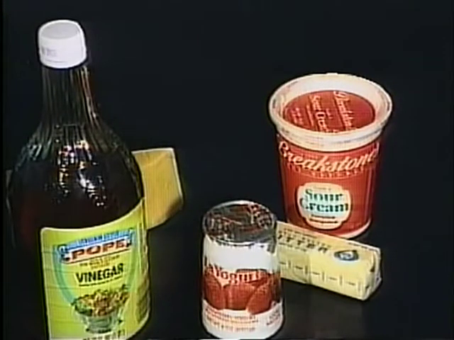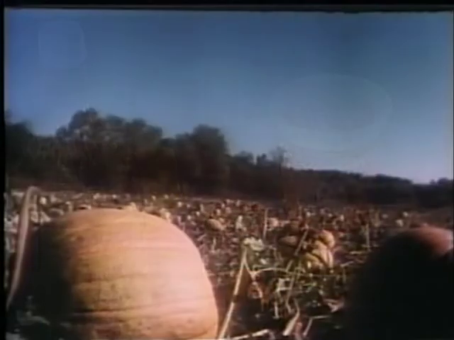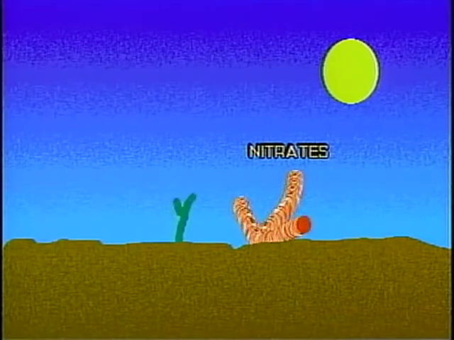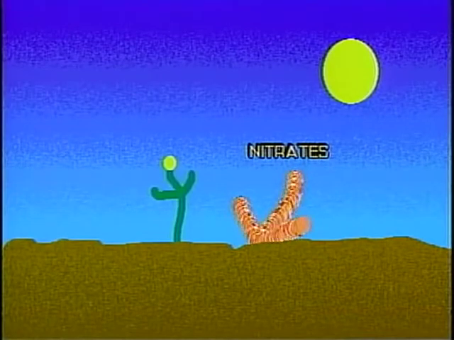Bacteria is necessary for the production of many foods, and it is used to ferment fruits and vegetables into pickles, sauerkraut, and ripe olives. Soil bacteria take nitrogen from the atmosphere and change it into nitrates so plants can absorb them. Without the nitrogen fixating bacteria, plants wouldn't grow.